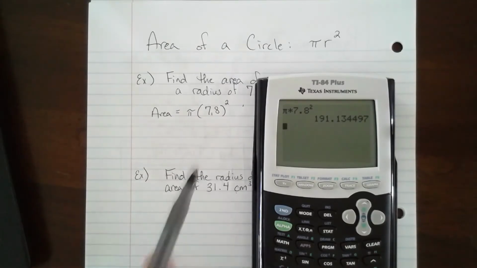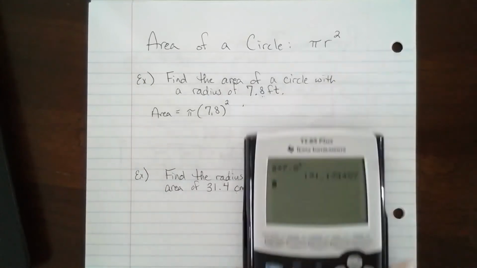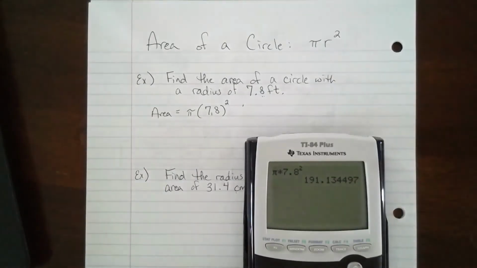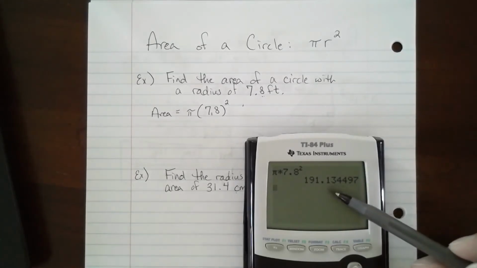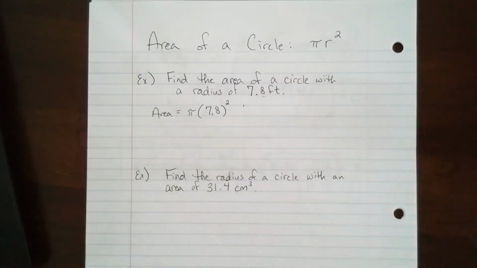Now they gave me a radius of 7.8. In fact, let me point out that was 7.8 feet. And here, this is going to round to a 0.1. I'm going to be consistent. If they rounded to one decimal place, I'll round to one decimal place. So I see about 191.1.